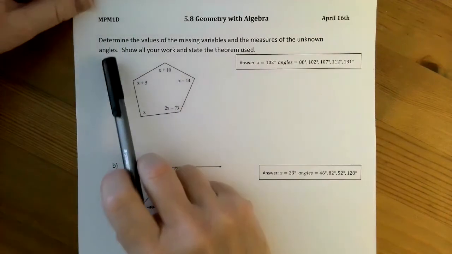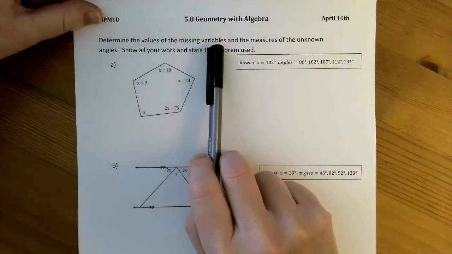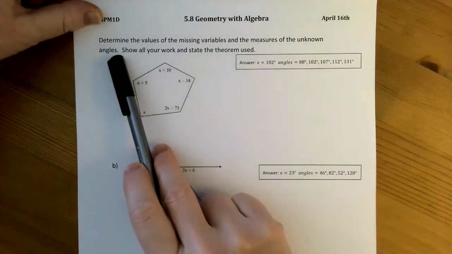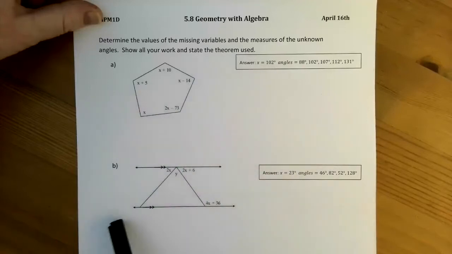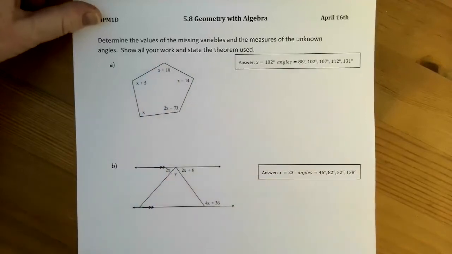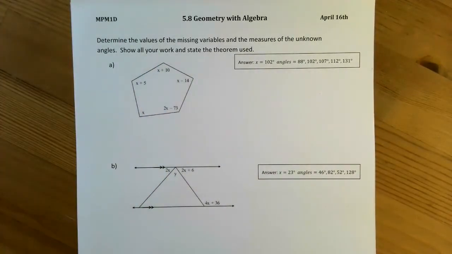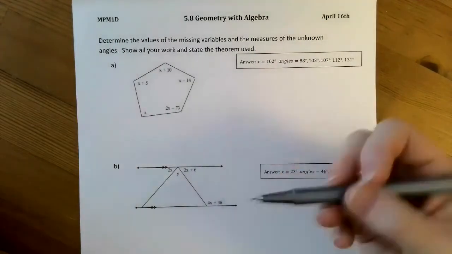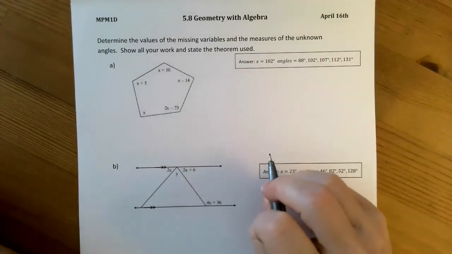So all the questions say determine the values of the missing variables and the measures of the unknown angles, show all your work and state the theorem used. So here we have 5 unknown angles. The way we can go about this is the exact same way that we go about it if we actually know the angles, except the first thing that we have to do is figure out what x is.